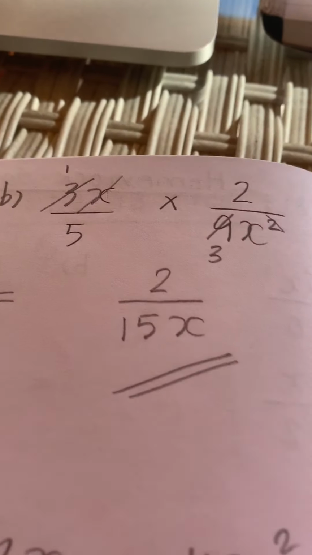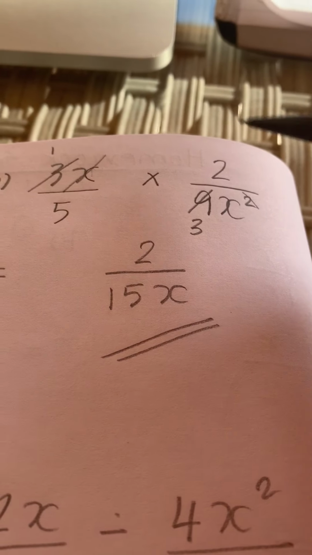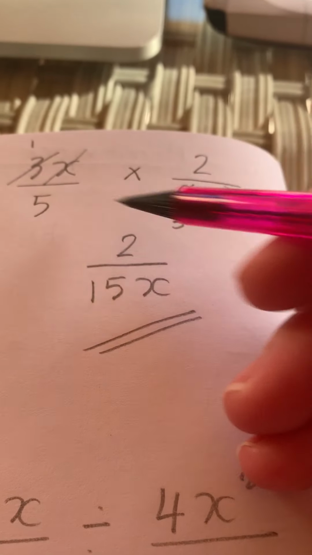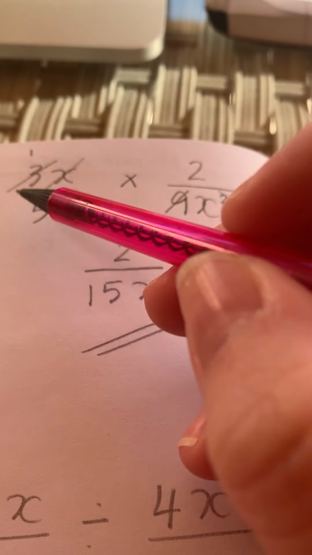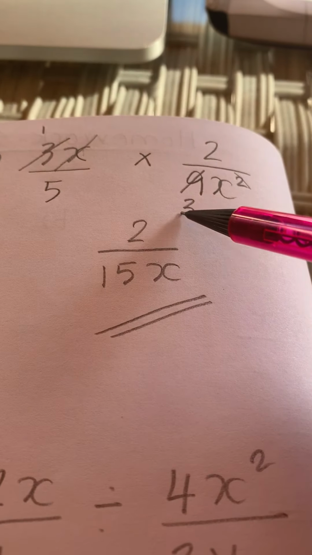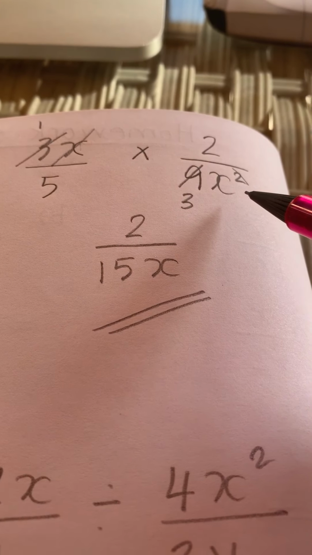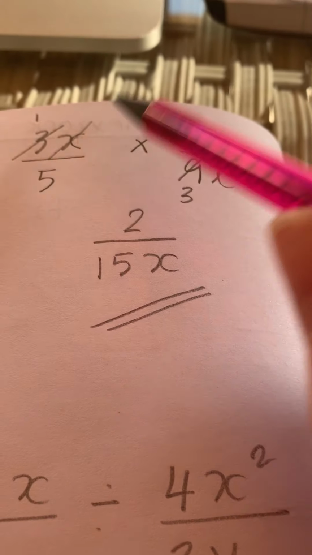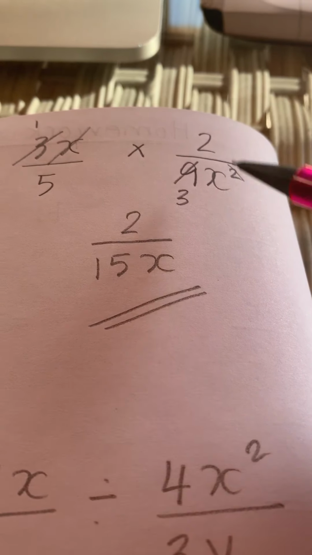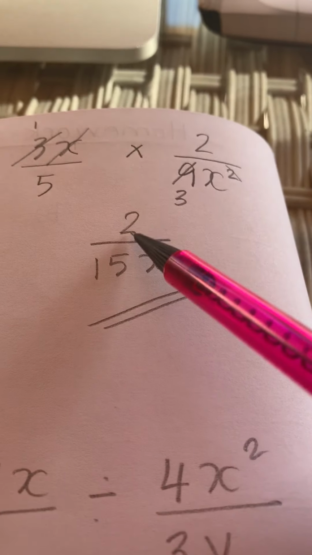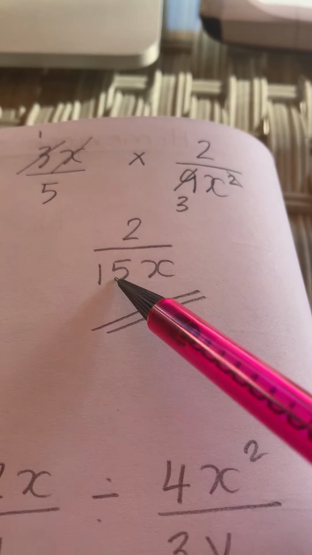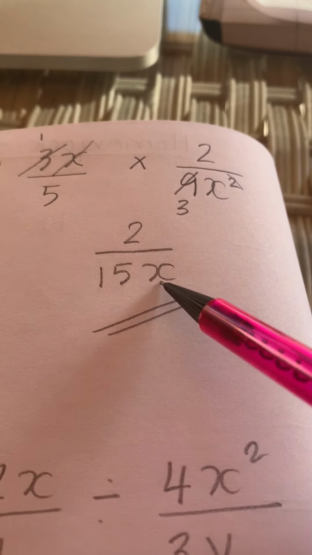The second one, so this time again, I've spotted that 3 and 9 both divide by 3, so I end up left with 1 and 3 there. 5 and 2 don't simplify, so I've got an x and an x squared, so I get rid of the x here and I get rid of one of the x's here, so I'm left with 1 times 2 is 2, 5 times 3 is 15, and I've also got an x left there.